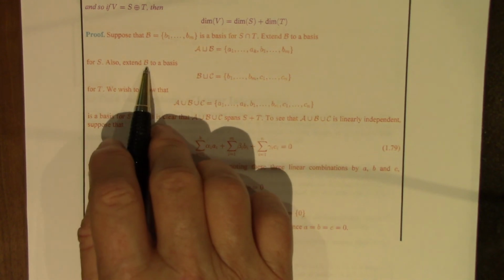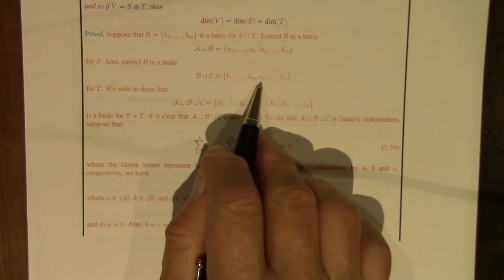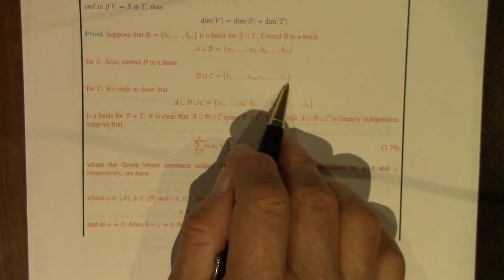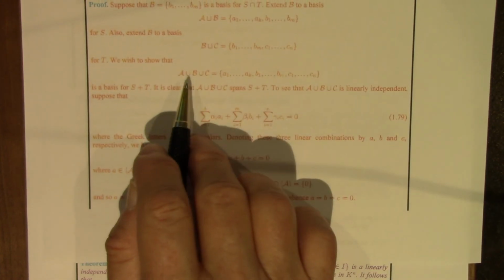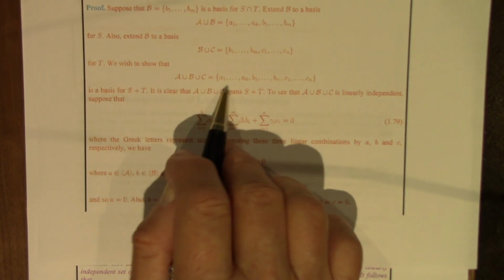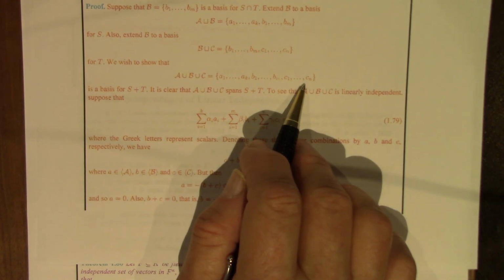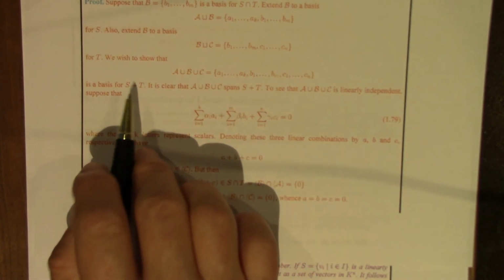We can also extend B to a basis for T by including the C vectors. We want to show that all these vectors, the A vectors, B vectors, and C vectors, together form a basis for the sum.